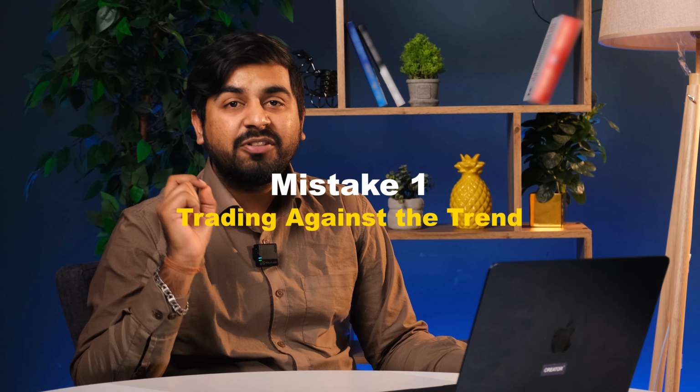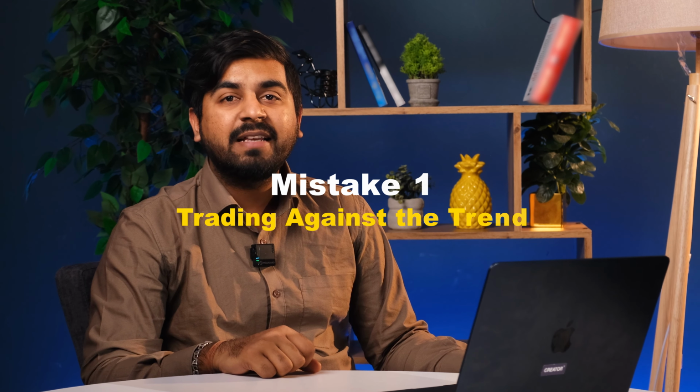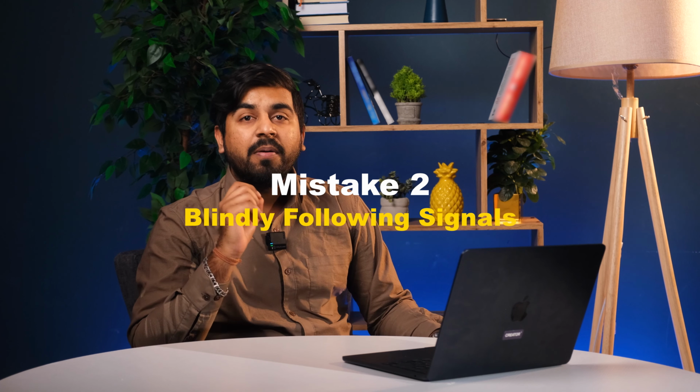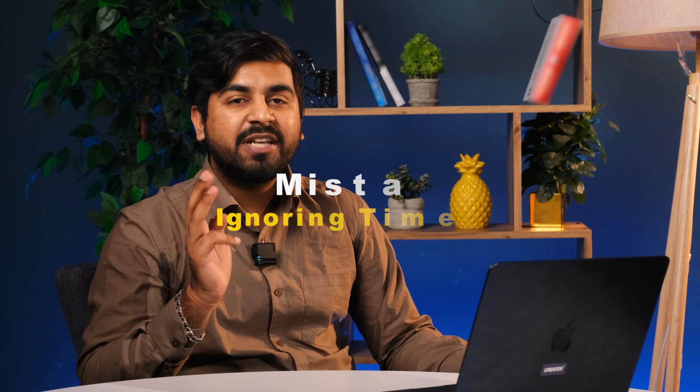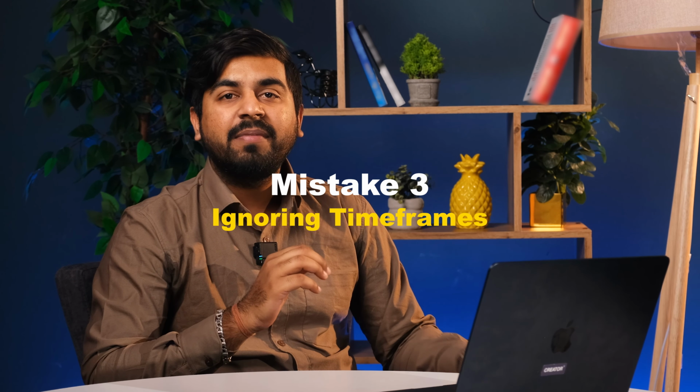Common trading mistakes by beginners. Mistake 1. Trading against the trend. If the price is below the SMA, don't open a buy trade even if the other indicators signal it. Mistake 2. Blindly following signals. Don't rely on just one indicator. Always combine them for greater accuracy. Mistake 3. Ignoring the time frame. Trade on the time frame by checking confirmation on larger ones.